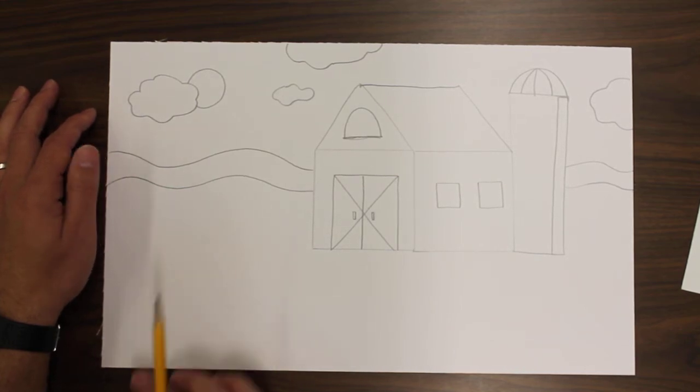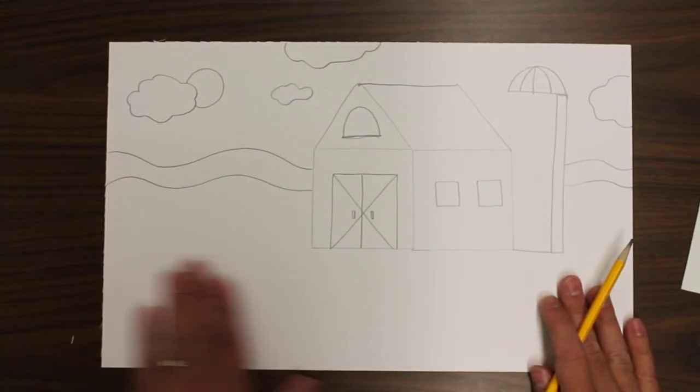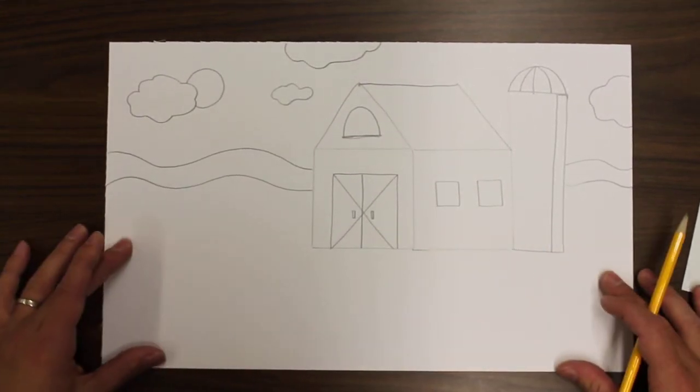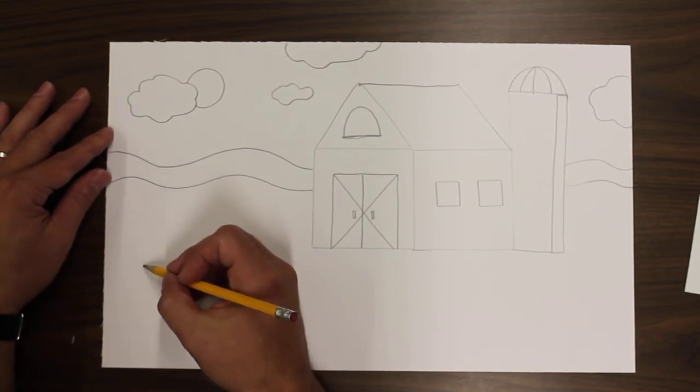Next, let's do a fence over here. Maybe a fence in this foreground. This is the front area, so we have a lot of room we can work with. And fences are pretty easy. You're just doing a bunch of rectangles.